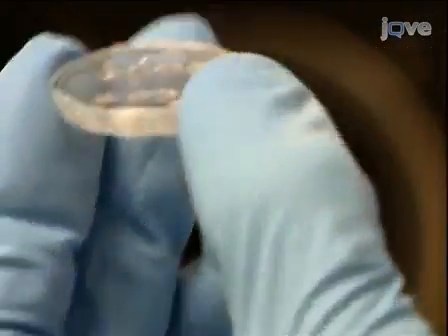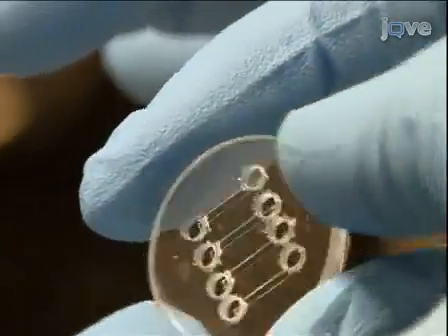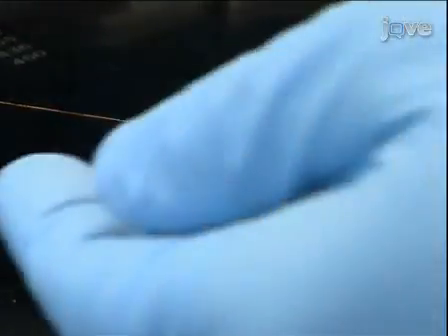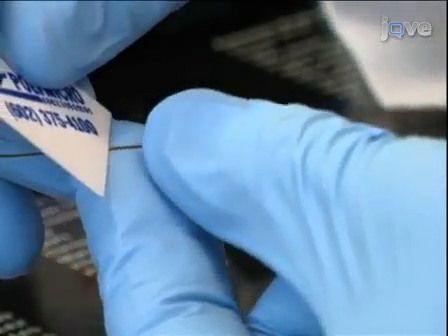The glass window contains 8 2 mm holes at both ends of the channels, which were previously drilled. Next, a 2-inch long flexible fused silica capillary tubing is inserted through each glass window hole.